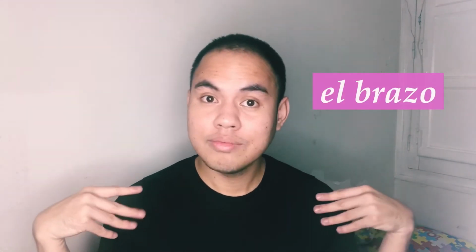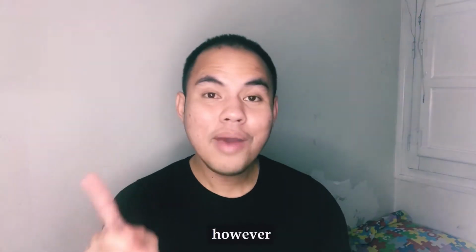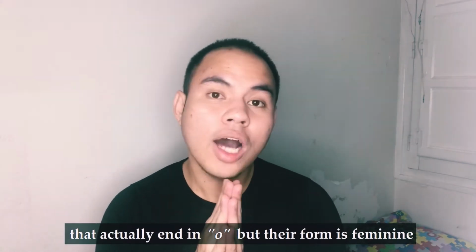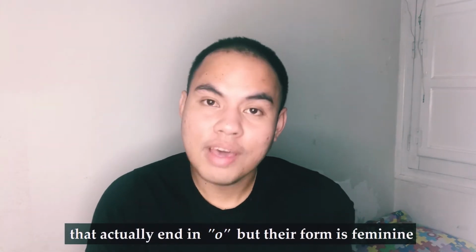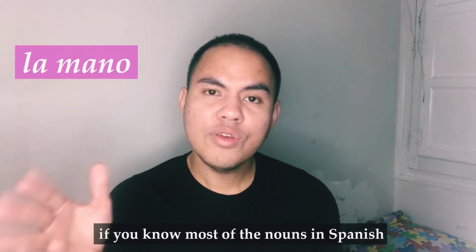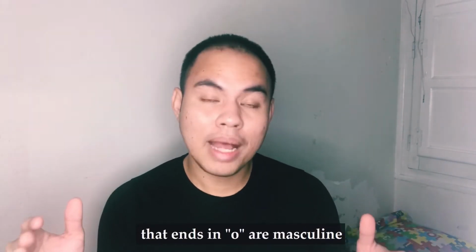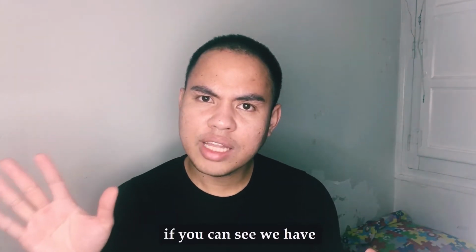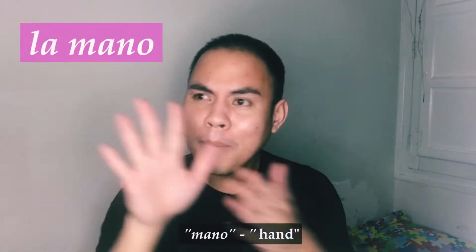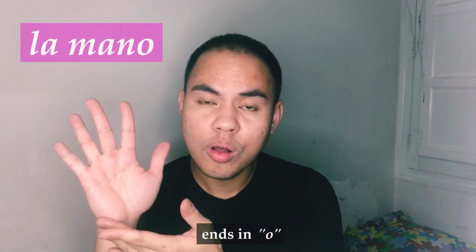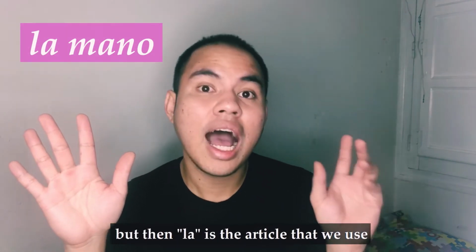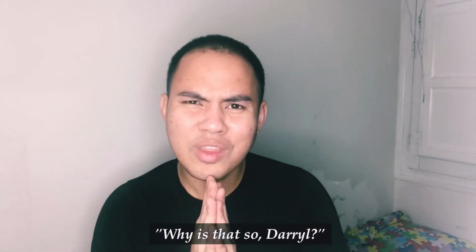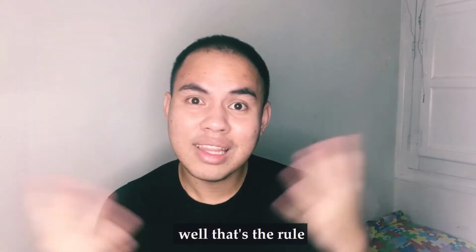El brazo, el museo. However, there are some nouns that actually end in O, but the form is feminine. For example, we have la mano, the hand. If you know, most of the nouns in Spanish that end in O are masculine. But here, if you can see, we have la mano. Mano, hand, ends in O. But then, la is the article that we use. So why is that so, Daryll? That's so confusing. Well, that's the rule.